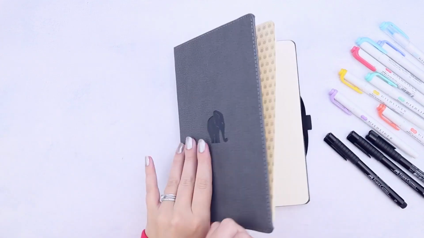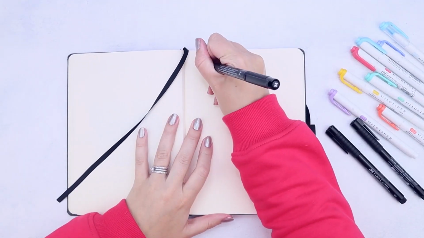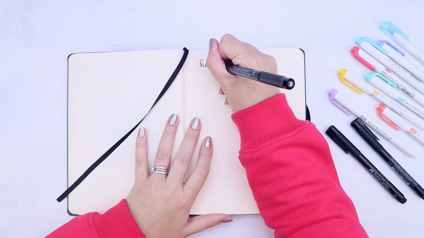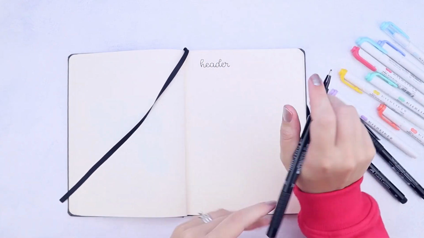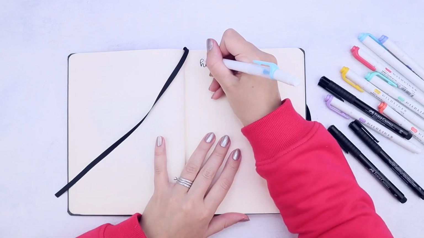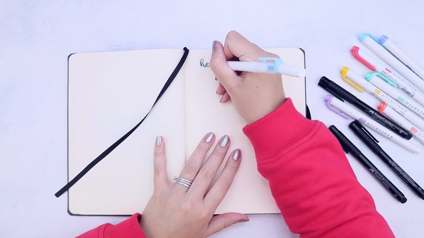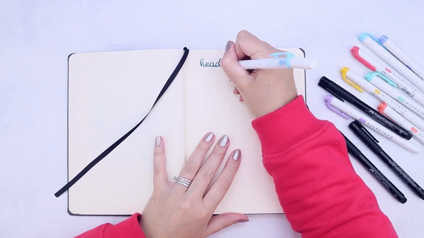Today I will be doing 21 different headers for your bullet journal. Now all of these headers are very simple and they don't really require any specific skills such as brush lettering or doodling, nothing like that. Whatever is your creativity level, you will be able to add these headers to your bullet journal.